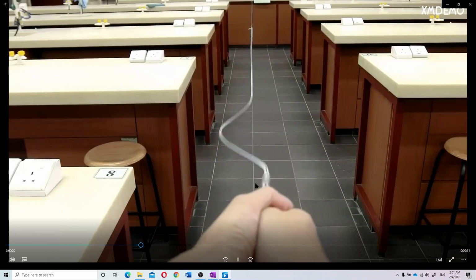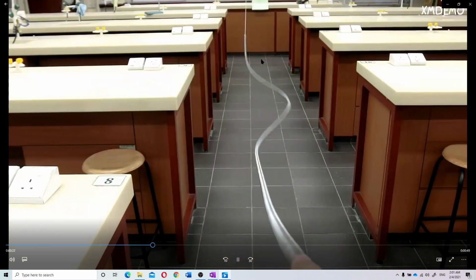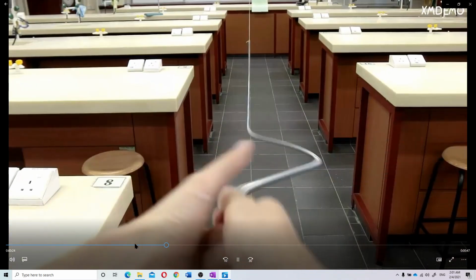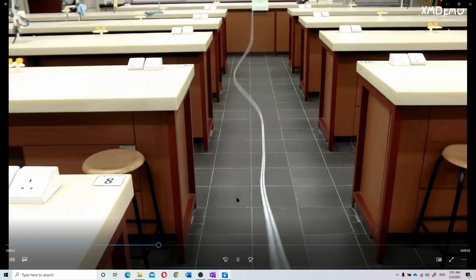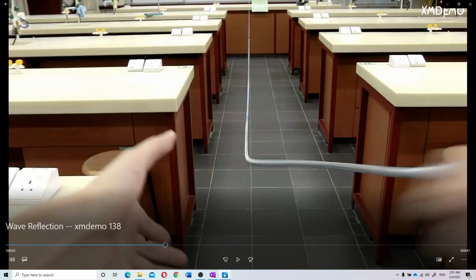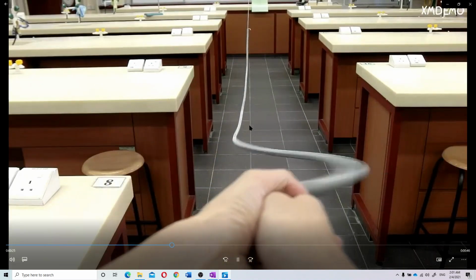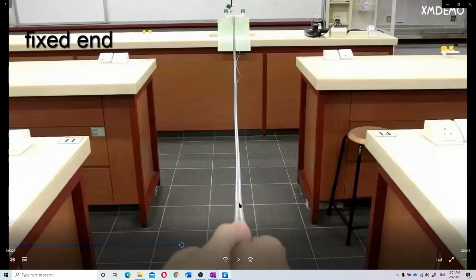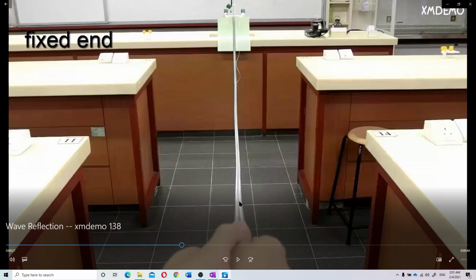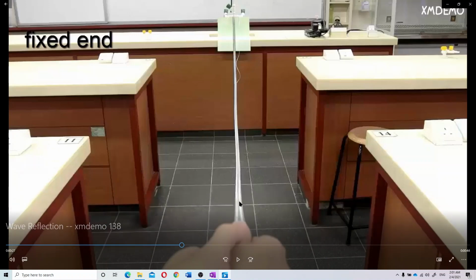No phase change. Phase change. No phase change. Phase change. So at the loose end, there is no phase change. But at the hand, because it is fixed to the hand, there is a phase change.